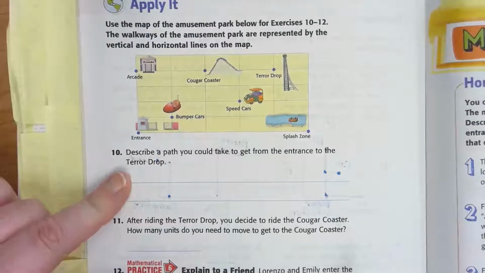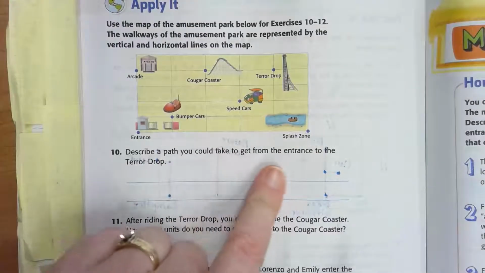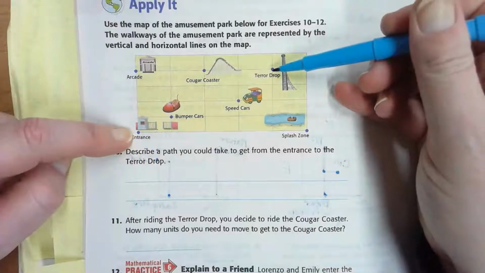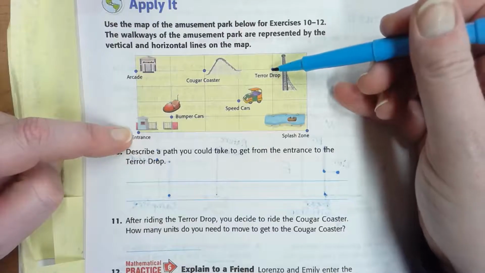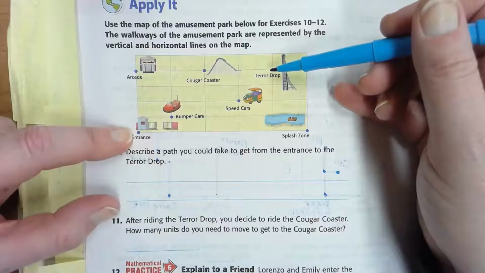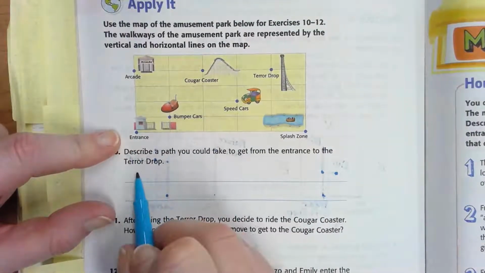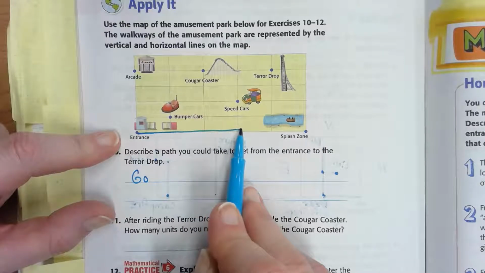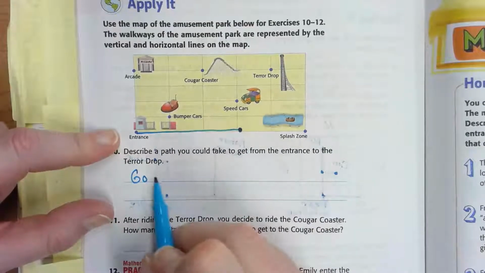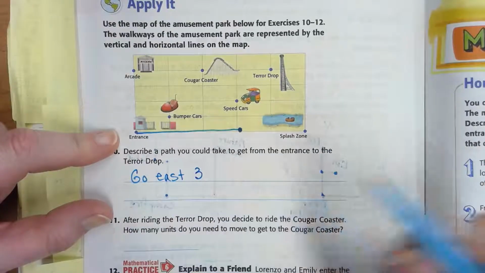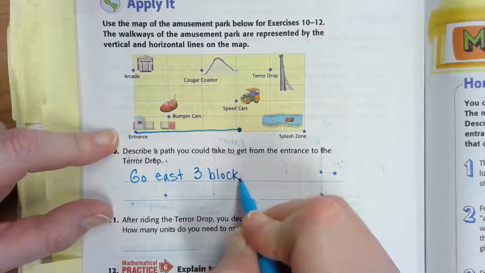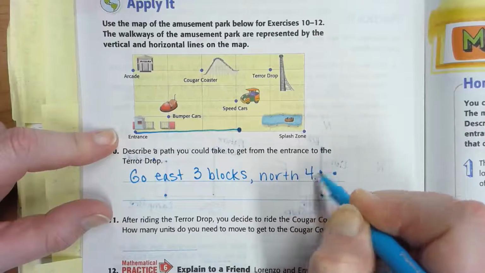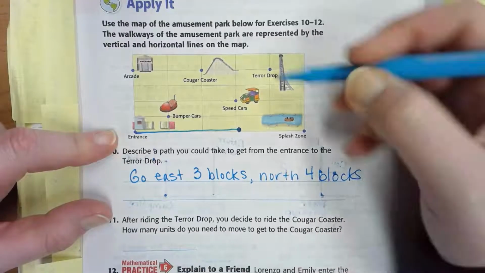Okay. Number 10 says, describe the path you could take to get from the entrance to Teardrop. So here's the entrance. Here's Teardrop. How are we going to get there? We can only use the vertical and horizontal lines. Well, could we go east 3 blocks and north 4 blocks, right?